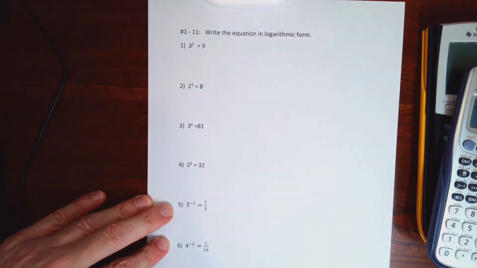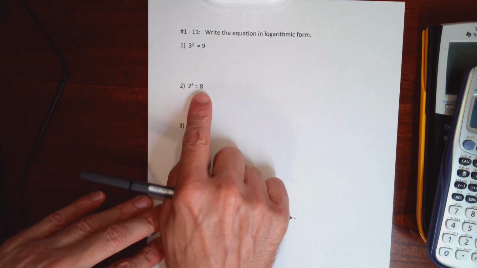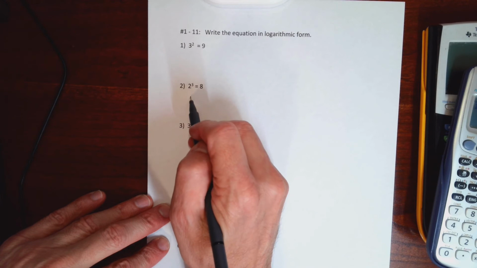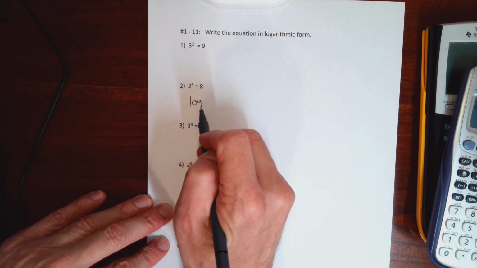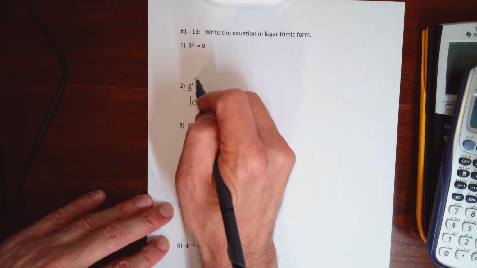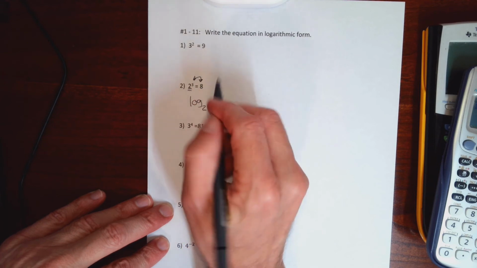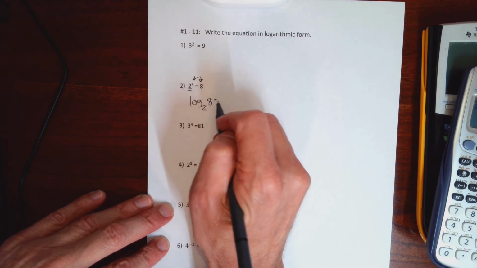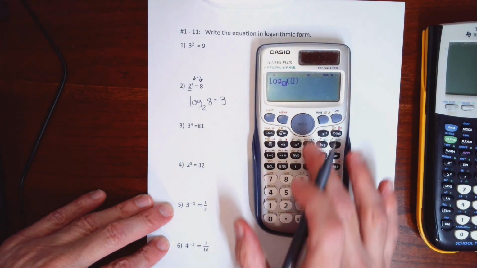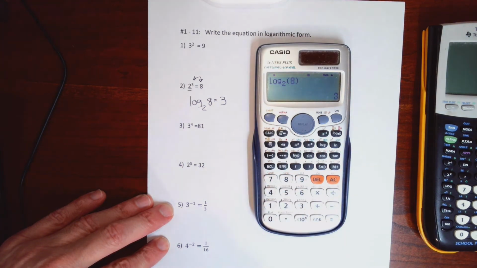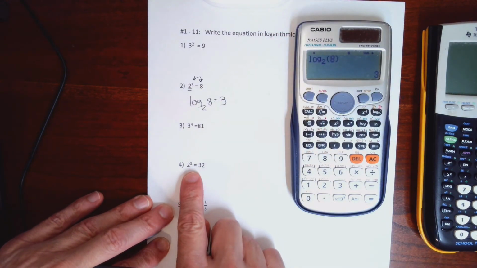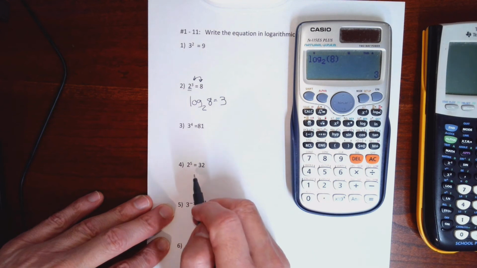Problems 1 through 11 want me to create a logarithm that has a true meaning with the numbers or the equation that's given. How do I do that? I write the word log. The base for the exponent is going to be the base of the logarithm. And then I switch the exponent and the number to the right of the equal sign. So this, I claim, is a true statement. The top one hopefully is obviously true. And this statement, I can show you that it's true by pressing buttons if I have a calculator that makes logarithms easy to do. The logarithmic form of 2 to the 5th equals 32, I do the same thing.